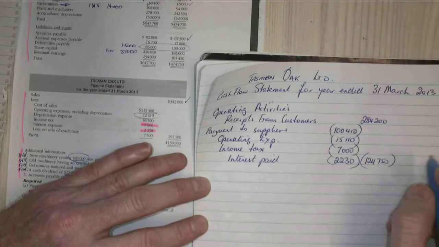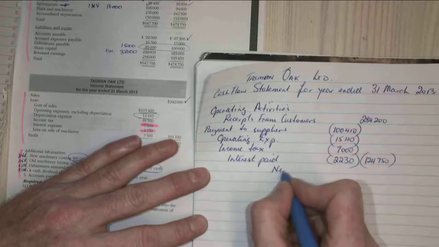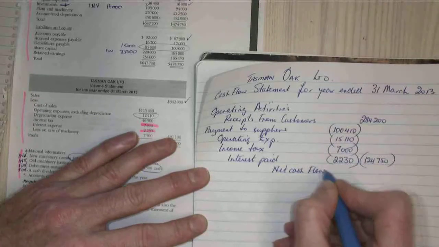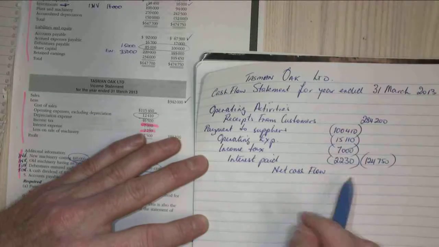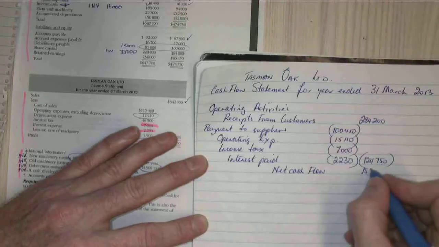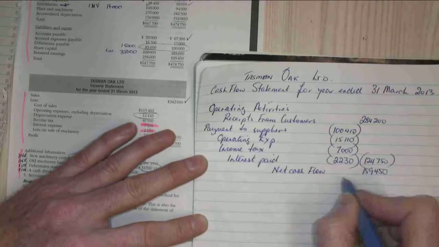Yep. Not including the receipts from the customer. Cash flow. And that cash flow would then be 159,450. So that's my cash flow.